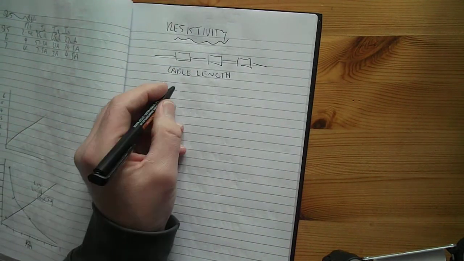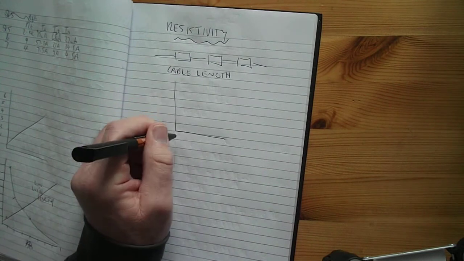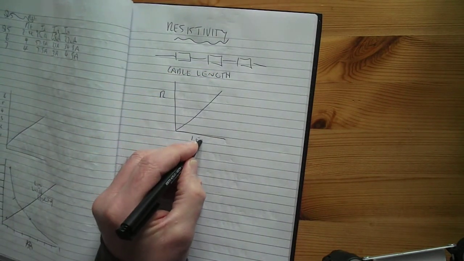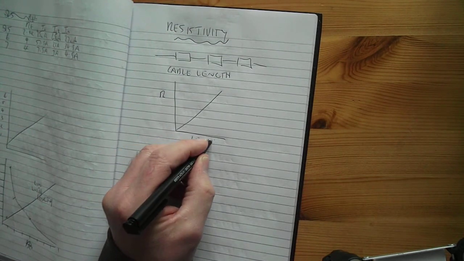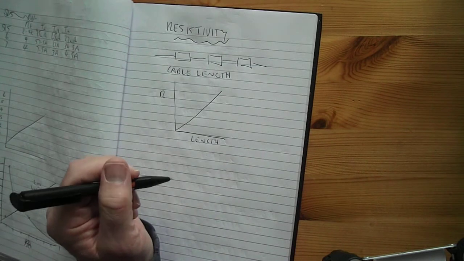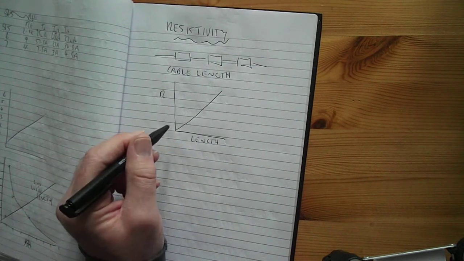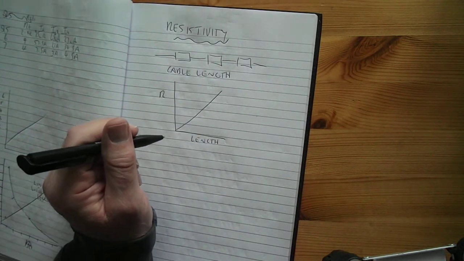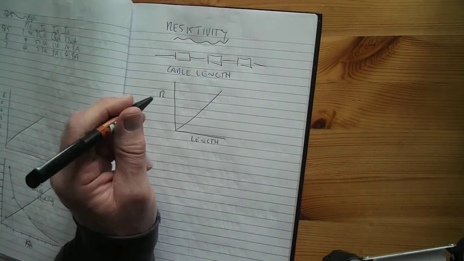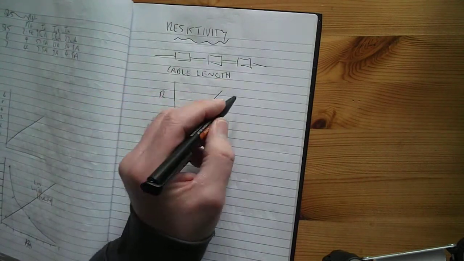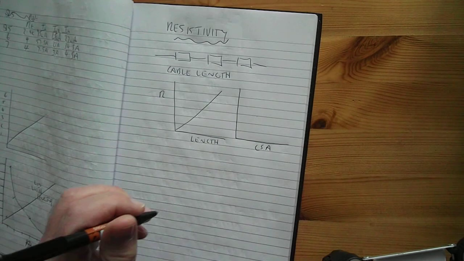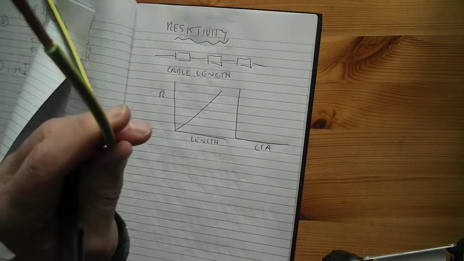With a piece of cable, we plotted a graph of resistance versus length. We'd find a straight line like that, a bit like Ohm's law. As we increase the length, the resistance of the cable goes up. However, if we looked at the cross-sectional area of the cable, some cables are very thick, like this one.